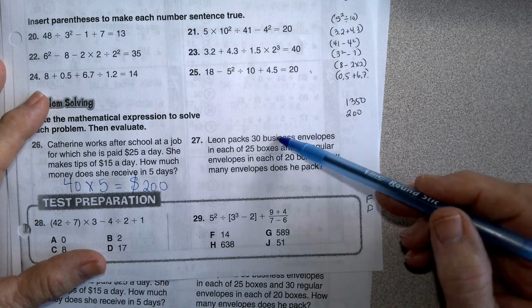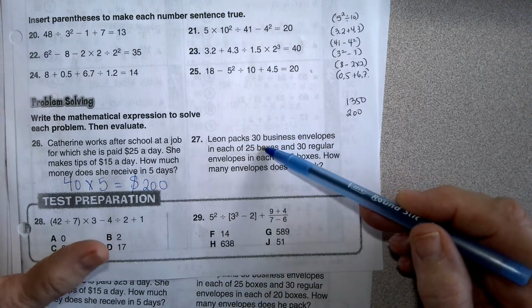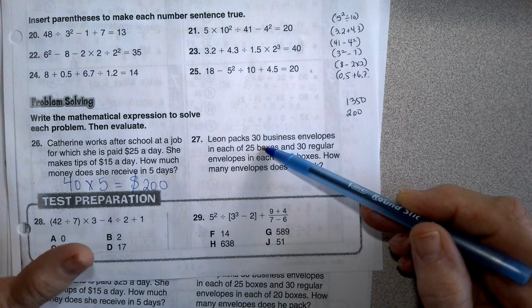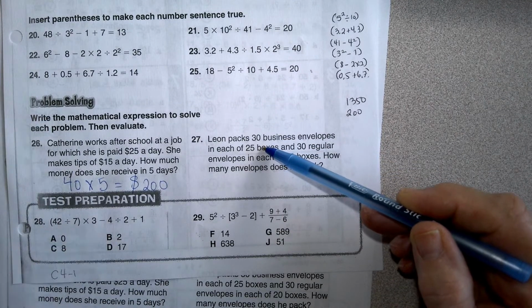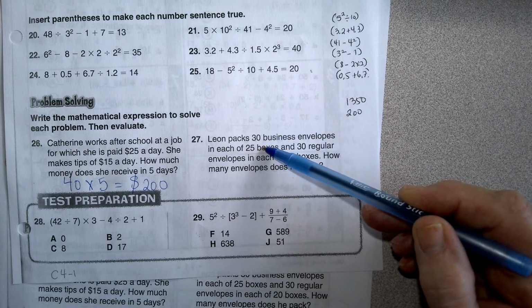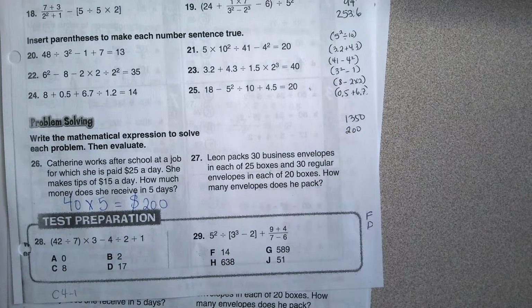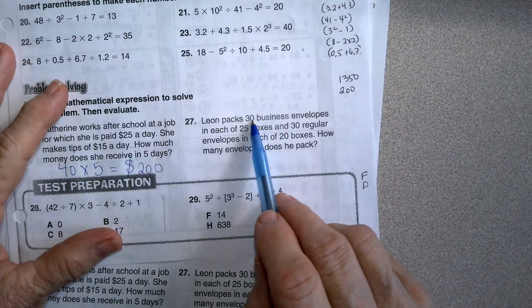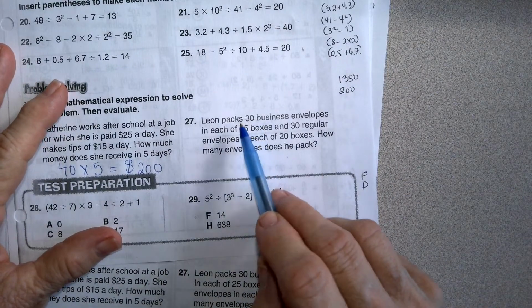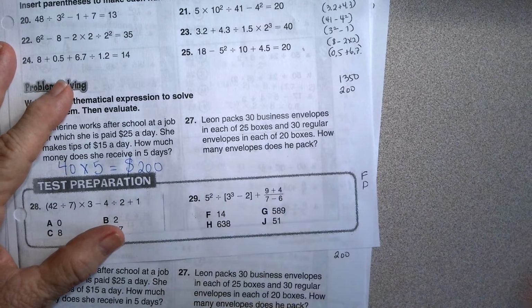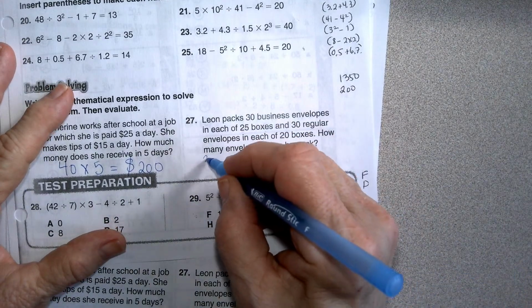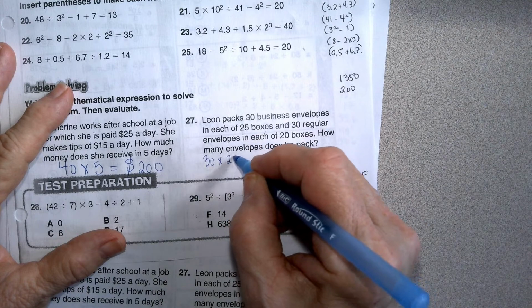They're putting 30 in each of these. So what's the first thing I have to do to see how many envelopes there are altogether? 30 envelopes in one box, 30 in another, 30 in another. You're going to have many. It's going to be 30 times 25.